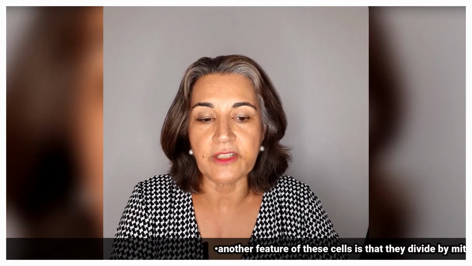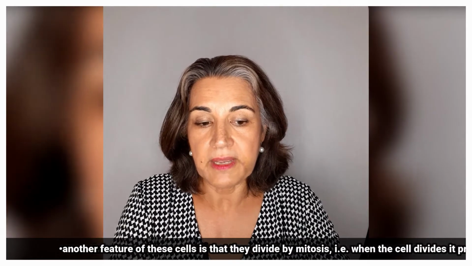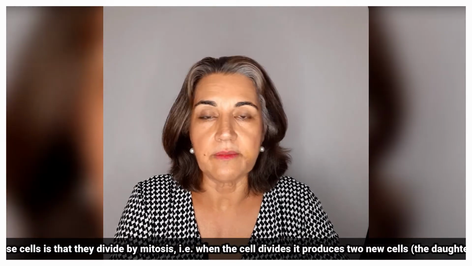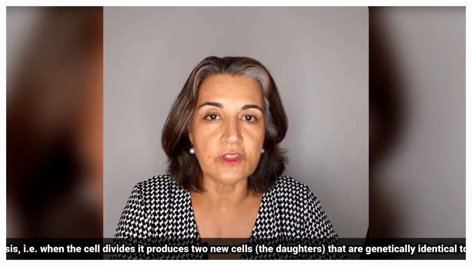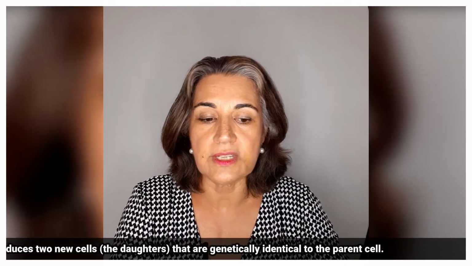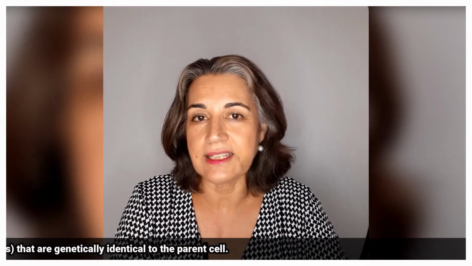Another feature of these cells is that they divide by mitosis. What this means is that when the cell divides, it produces 2 new cells, 2 daughter cells that are genetically identical to the parent cell.